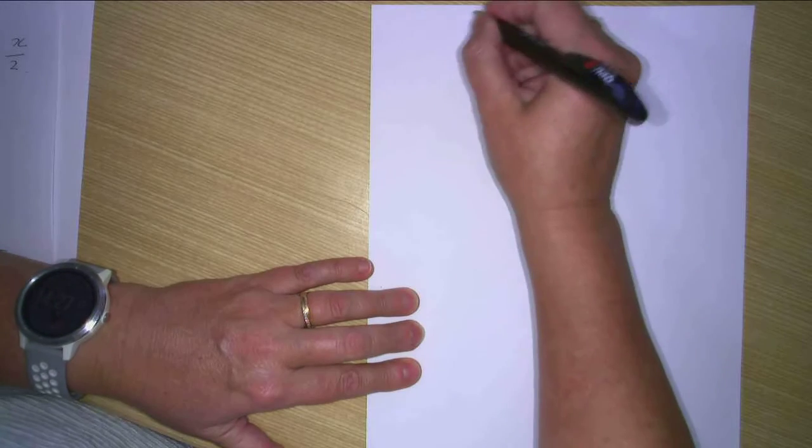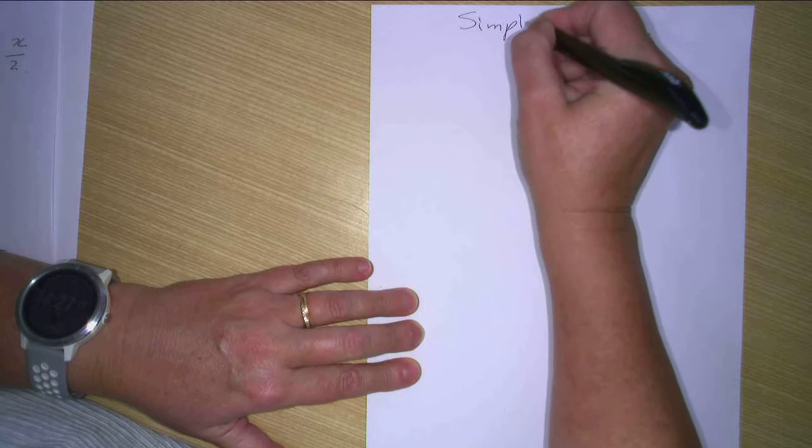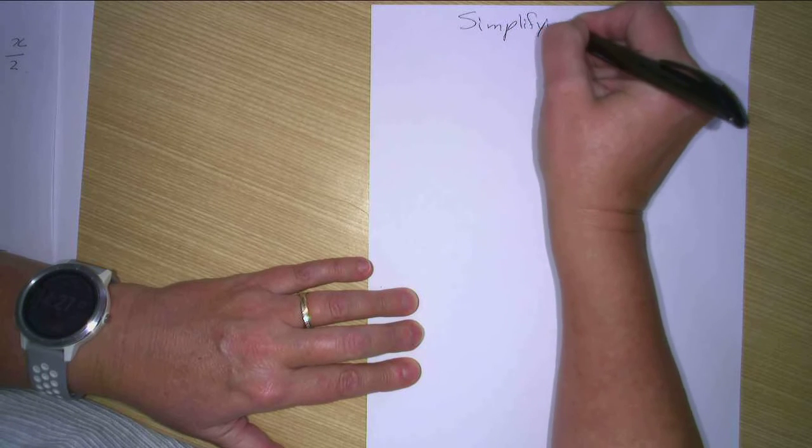Okay, so this time I'm going to look at simplifying when dividing.